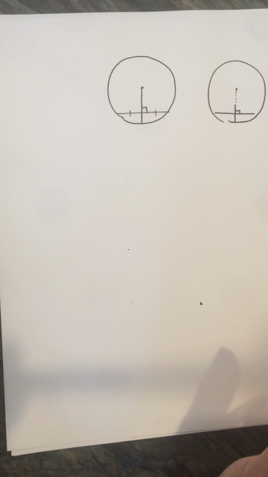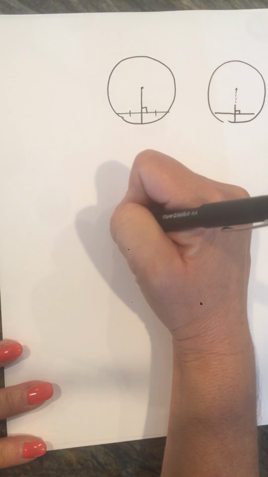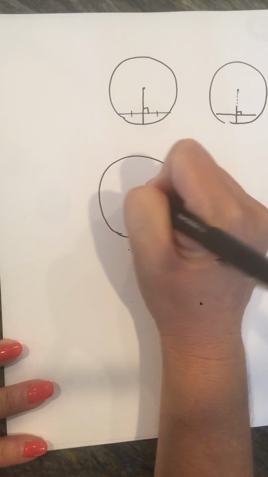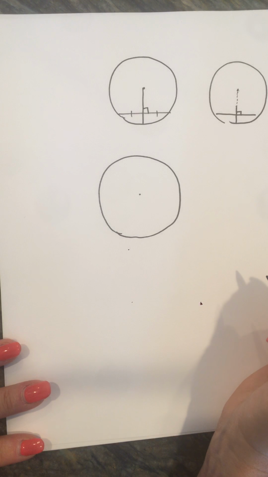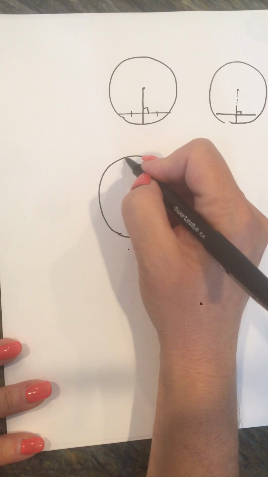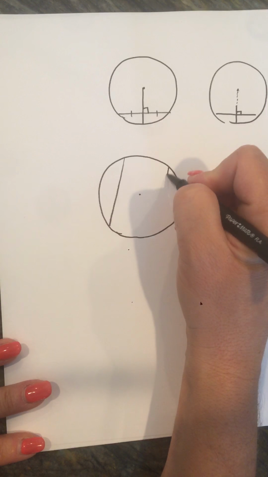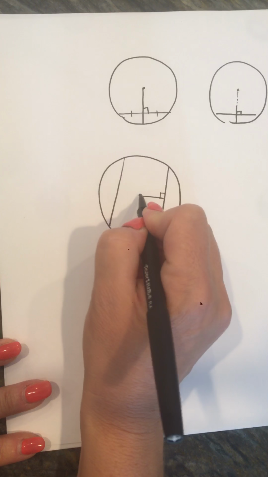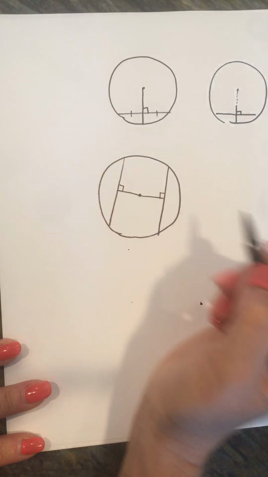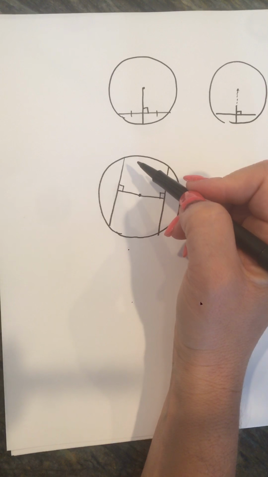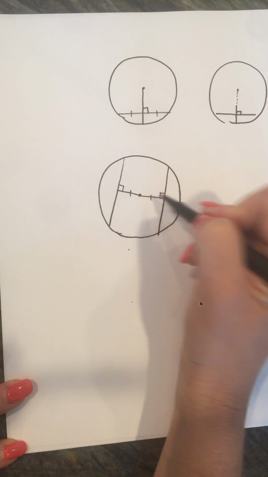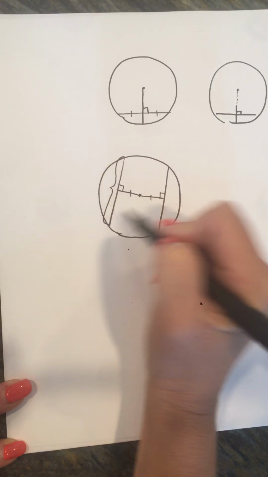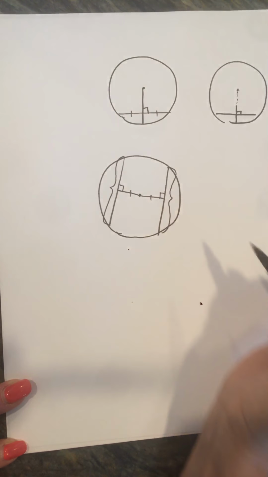Okay, so the second section was talking about these chords again. It said that if you have 2 chords that are equidistant, so this line from here, which is perpendicular, and this line to here, which is perpendicular, if these 2 lines are congruent, then these 2 chords are also congruent.